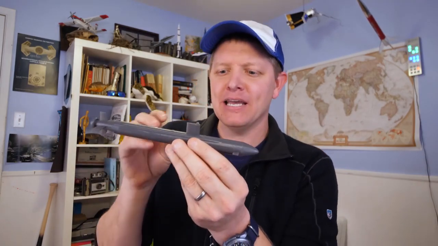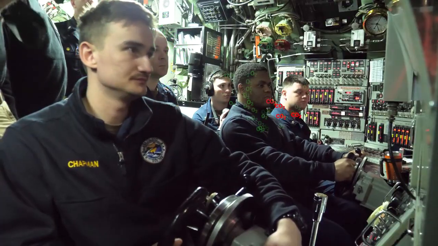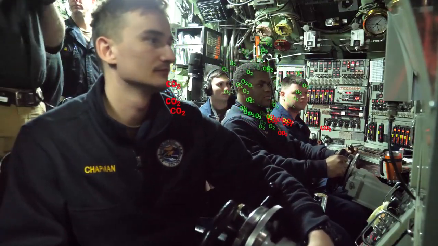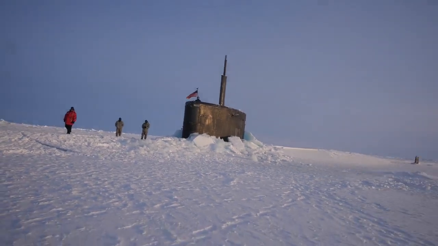Because if you think about it, if you're on board with a lot of your crewmates and we're taking in oxygen and we're breathing out carbon dioxide, eventually the atmosphere on the inside of the submarine is going to become soured. So today on Smarter Every Day, we are going to investigate how to create oxygen on board a submarine and how to remove carbon dioxide from the atmosphere. And we're going to have two ways to do both. Let's get on board the Toledo and let's understand how to create breathable air on a submarine.